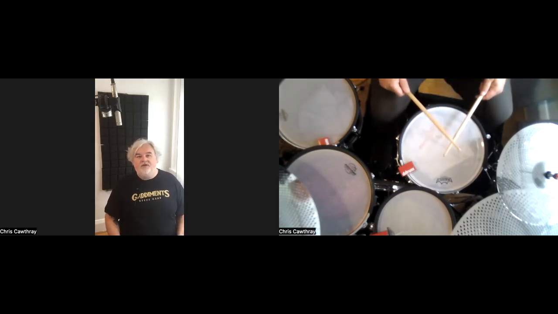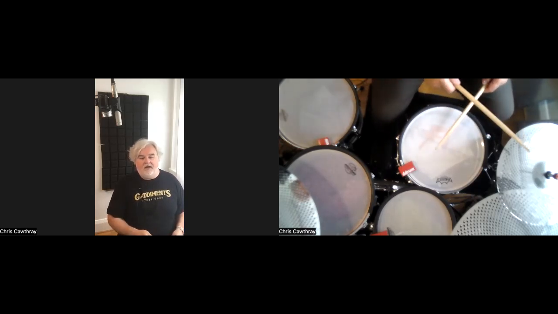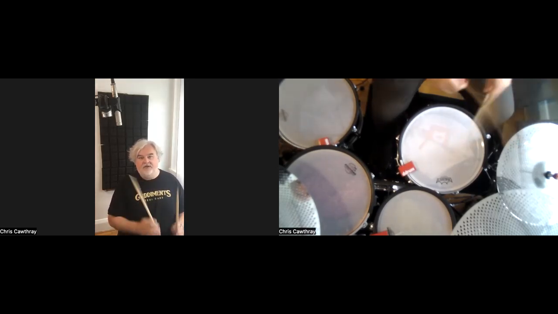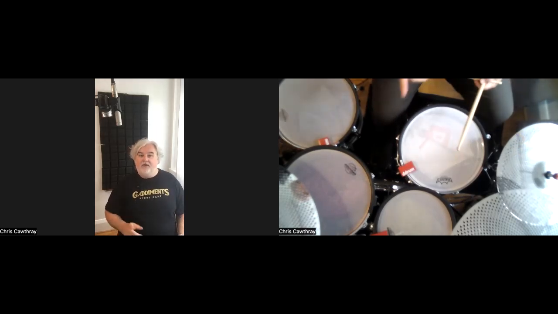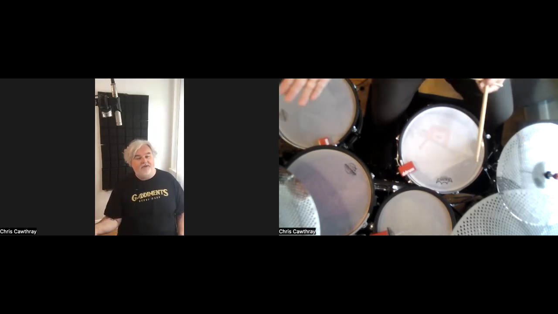1, 2, 3, 4. 1 and 2 and 3 and 4 and 1, 2, 3, 4. 1 E and a 2 E and a 3 E and a 4 E and a 1 and 2 and 3 and 4 and. Notice that I counted the final subdivision of the bar, the and count, in the last bar, even though I wasn't playing anything.